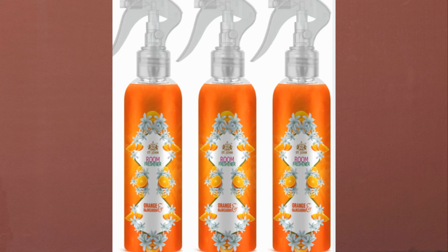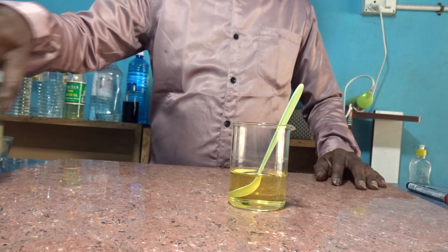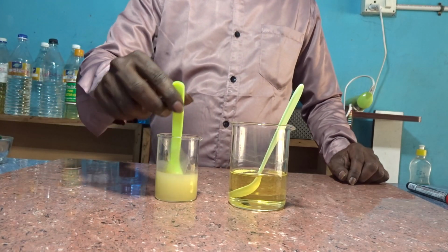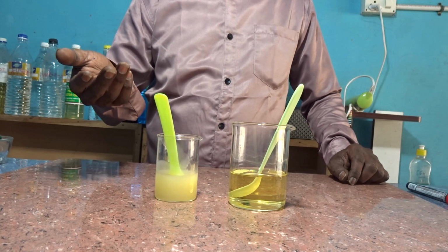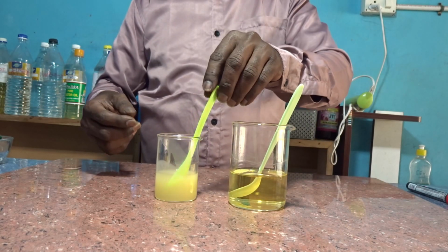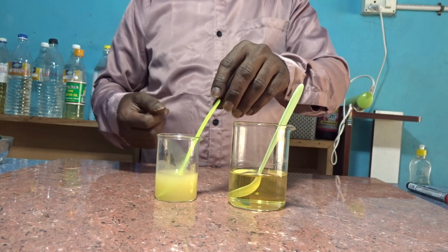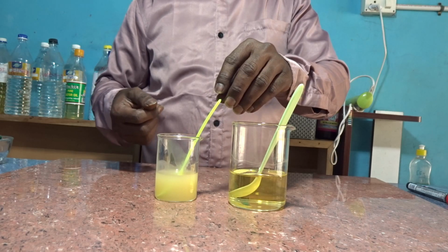If isopropyl alcohol is evaporated, once again that medium will get turbid and it will give some deposition of sticky material. This is the same room freshener formula. Yesterday I prepared a 50 ml batch size. Yesterday it was very clear and transparent, but I kept it open. So today it looks very turbid. So we cannot use it as room freshener.